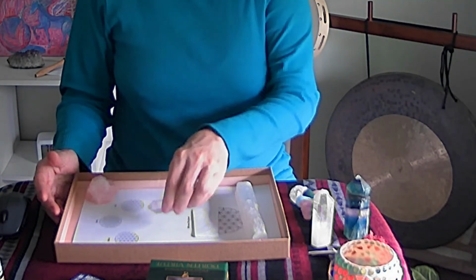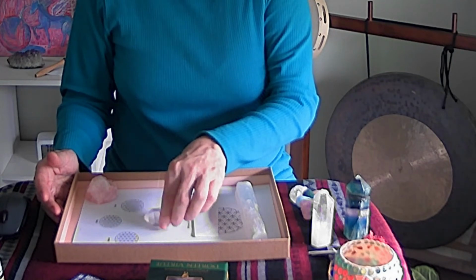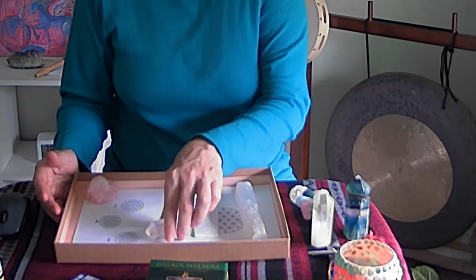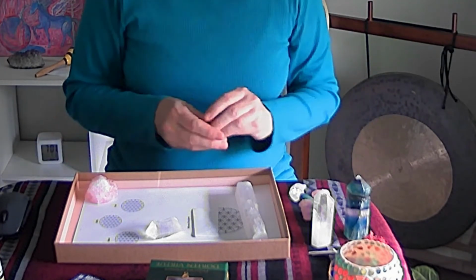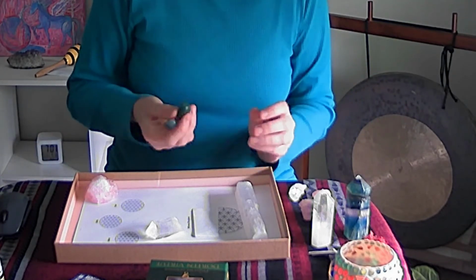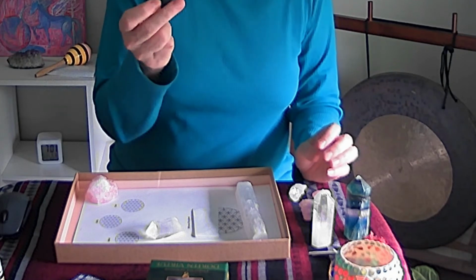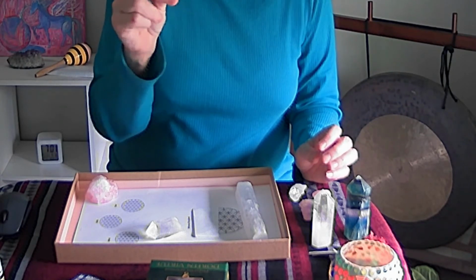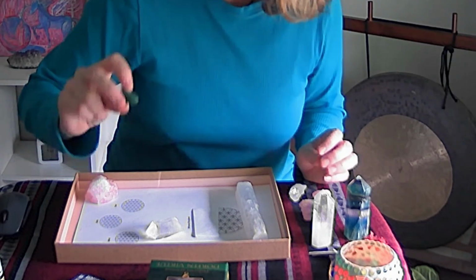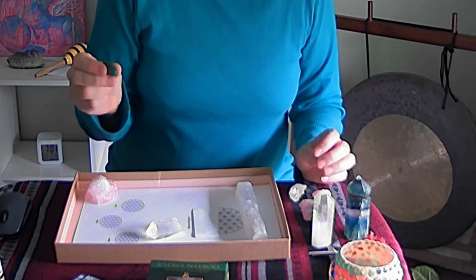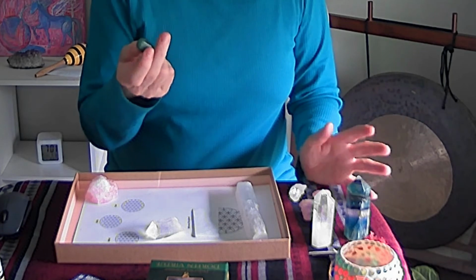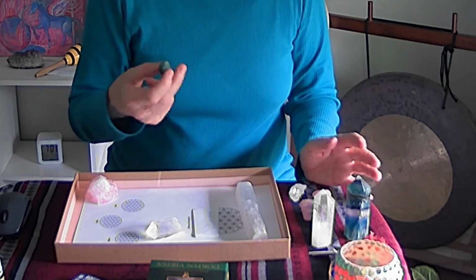And a clear quartz just for clarity and clearing the mind. And then for the body, let's just use this green crystal. I actually don't know what it is. I think, well, it's not an aventurine, but the color is obviously for healing and for the heart.